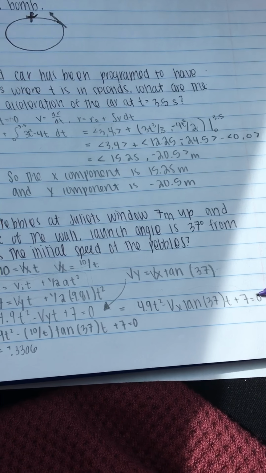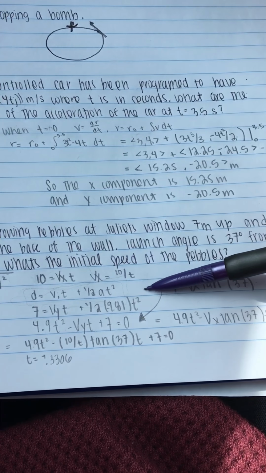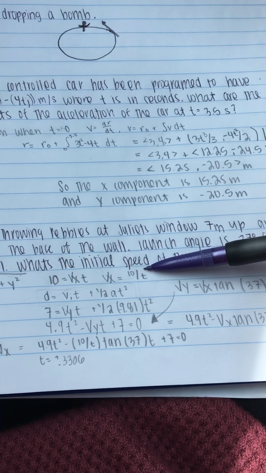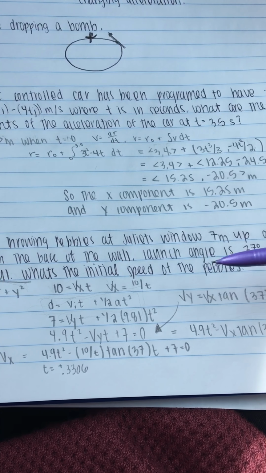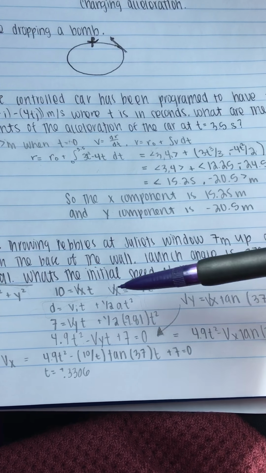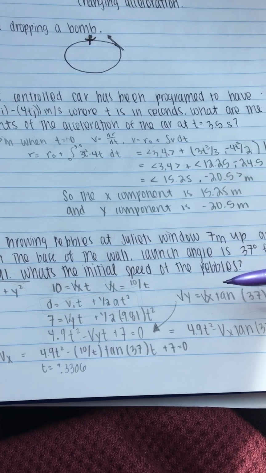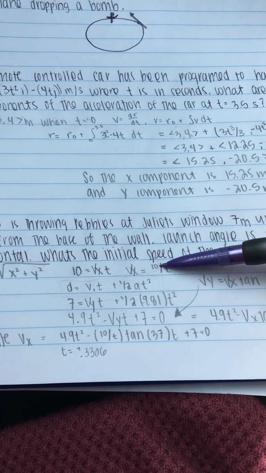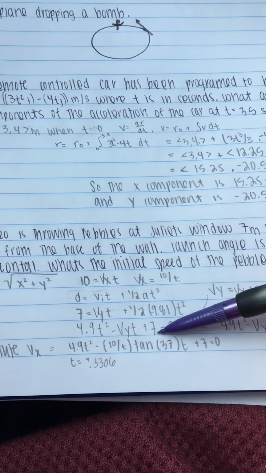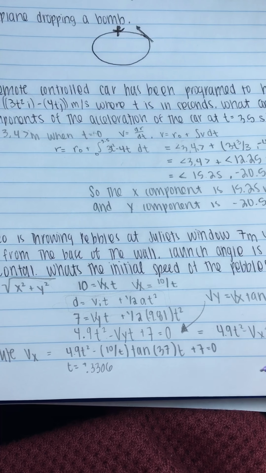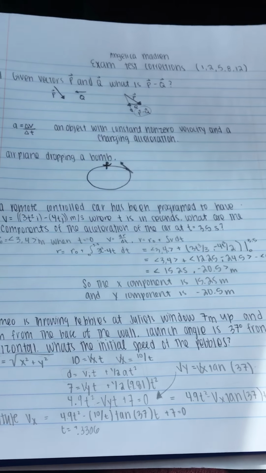Then we can substitute in what we knew for Vx, which I solved for up here, and that was 10 over t, where 10 is the 10 meters from the base of the building, which is the x. So changing x over time, I substituted that in, and that's what I got from there. Obviously I don't have time to finish it, but those are my test corrections.